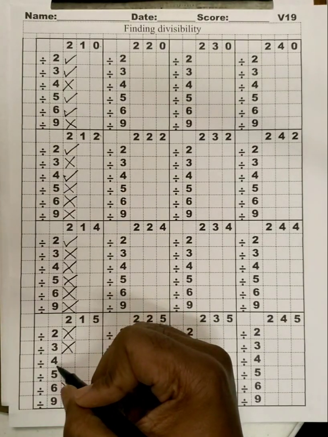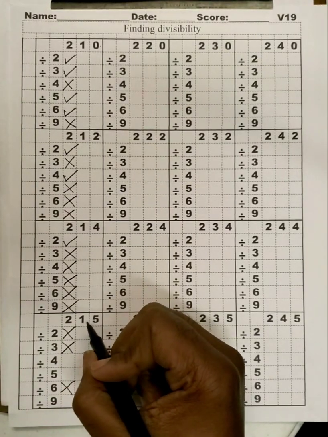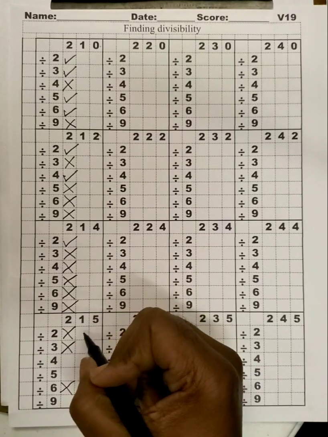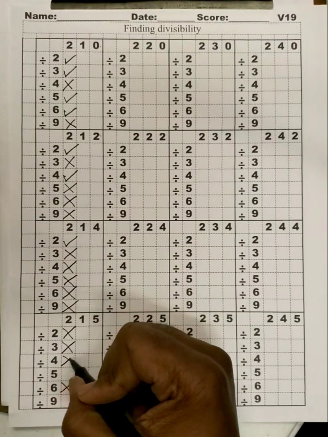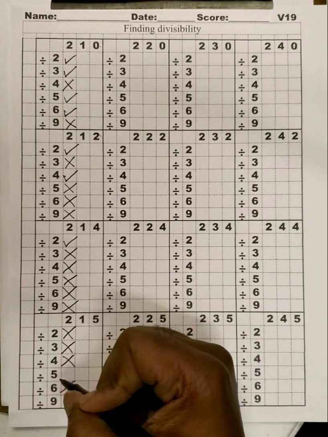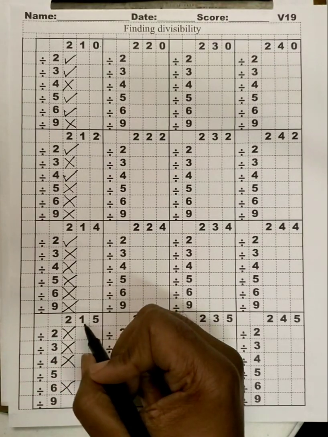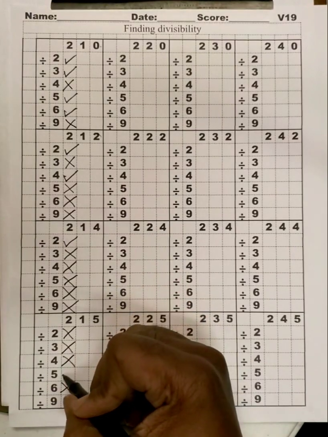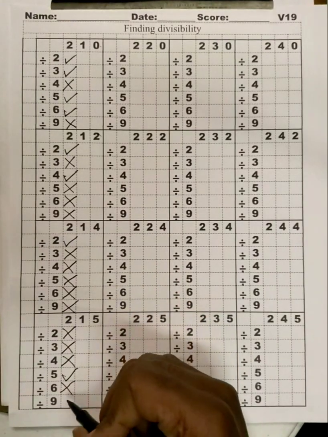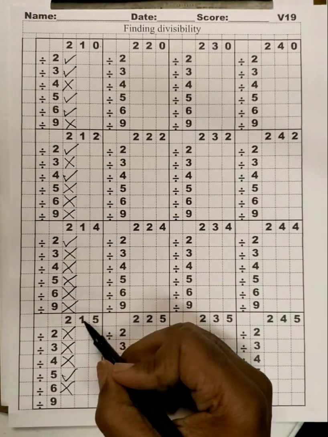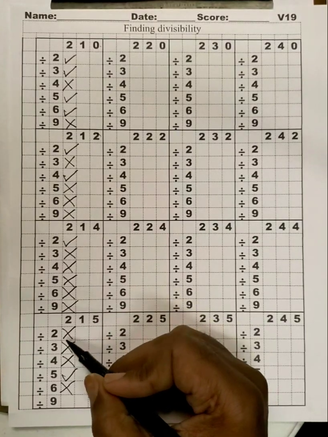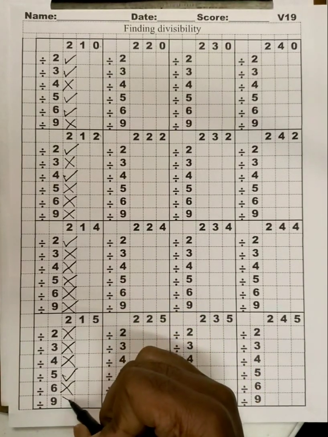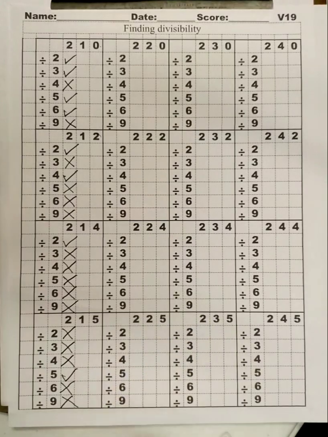Now, is it divisible by 4? The answer is no, because 15, the last 2 digits, is not in the 4 times tables. Is it divisible by 5? And the answer is yes, because the last digit is a 5. Is it divisible by 9? Well, remember, 2 plus 1 plus 5 is 8, and 8 is not in the 9 times tables. So it doesn't work for a lot of these.